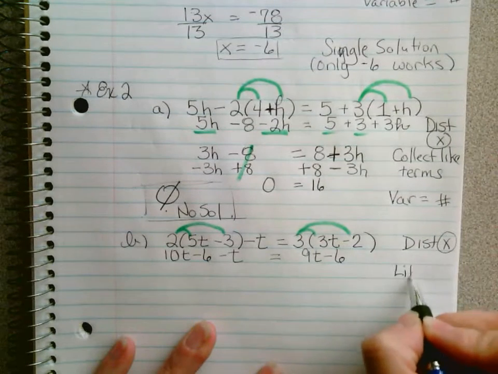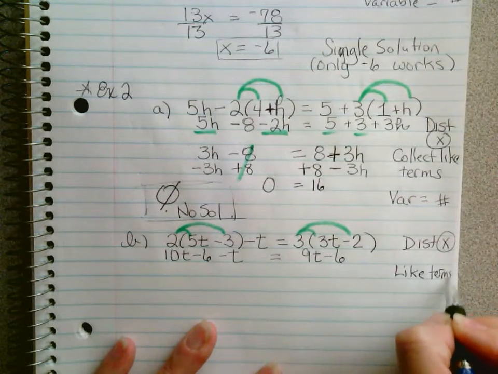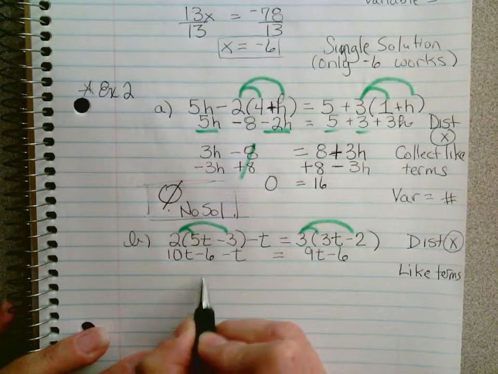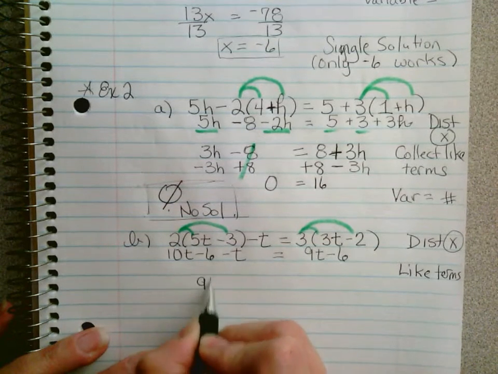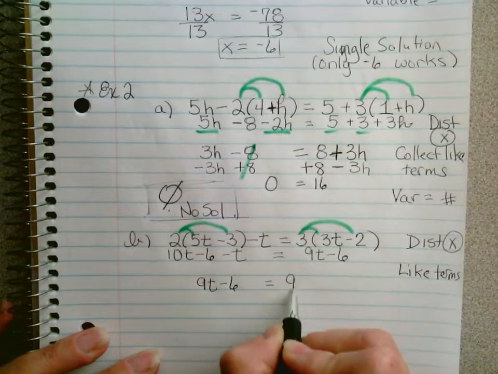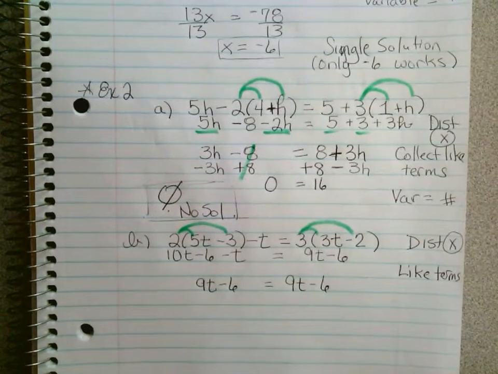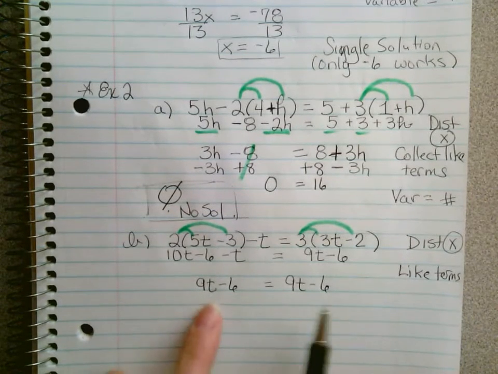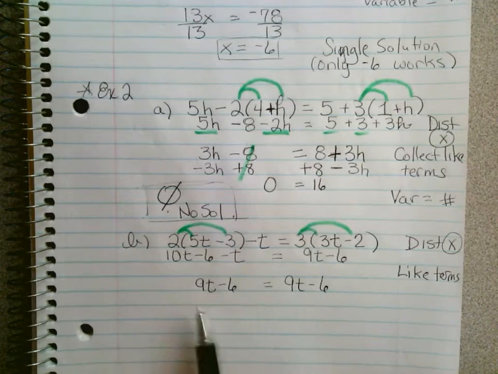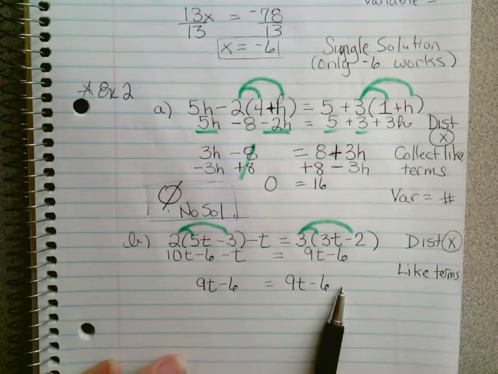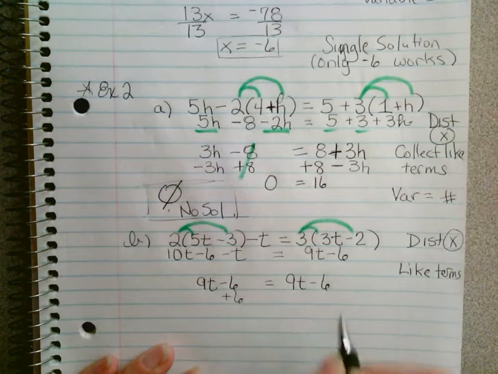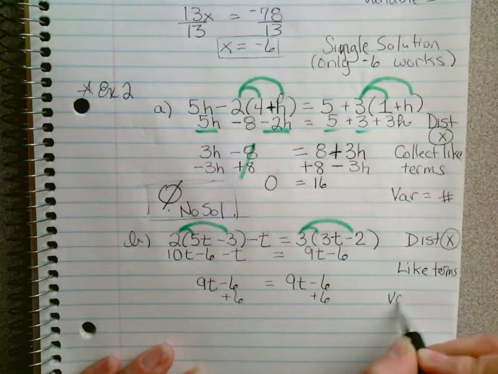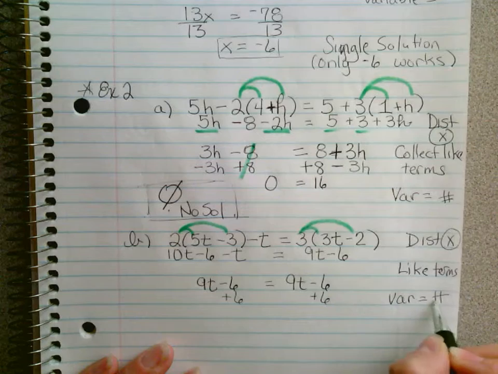Can we collect like terms anywhere? Yeah. The left. Which results in a what? 9t? Yeah, 9t minus 6. Which equals 9t minus 6. Some of you might recognize that that is the same, right and left. You might already be done. You might already say, I don't have to do another thing, Mrs. Myers. I know that no matter what number I put in for t, I will have the same thing on the left as on the right. If not, you can keep going by making it variable on one side, equation, or a number on the other.